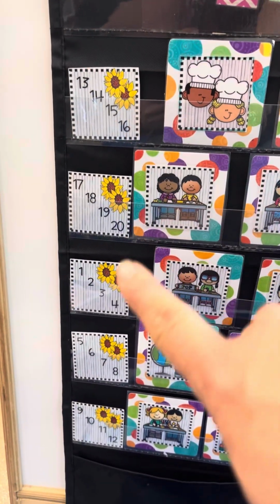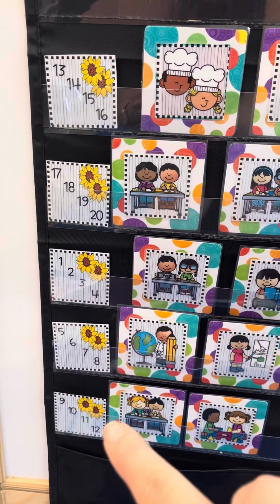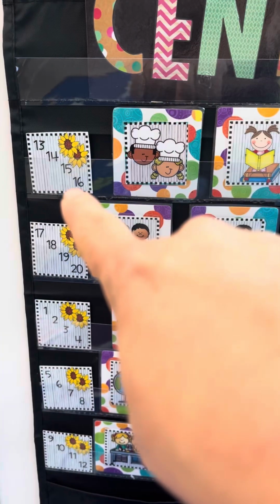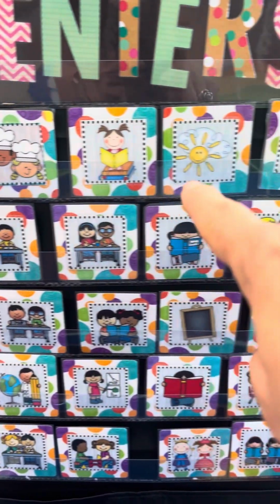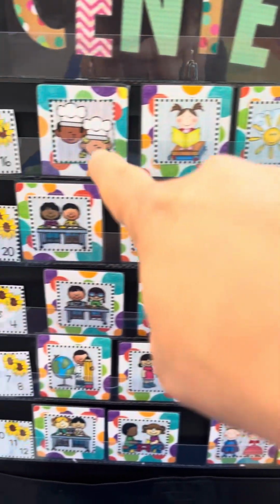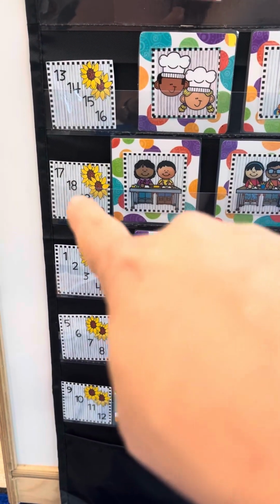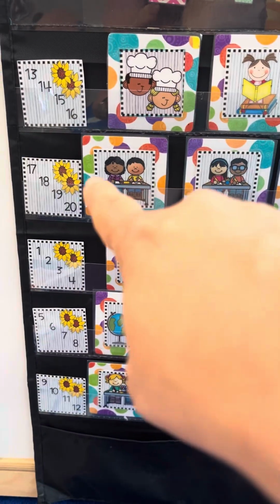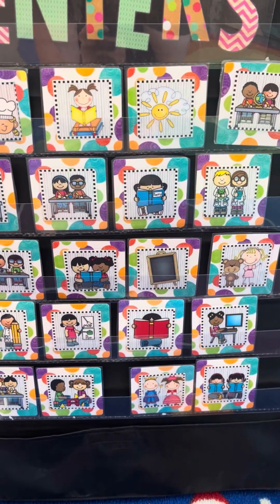And if you notice over here, there are number cards, and each week I switch these cards around. For the whole week, these numbers of kids have a choice of these 4 centers. These numbers of kids have these choices of centers for the whole week. So they have 4 centers in their row. They have to stay in their row.